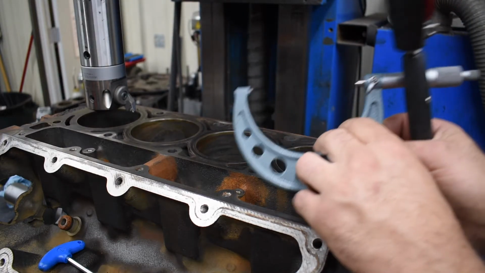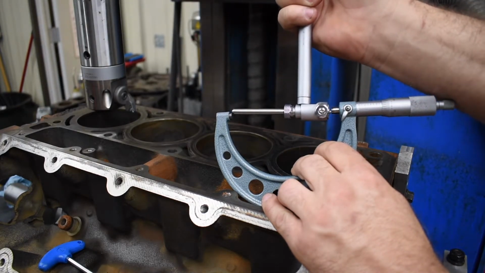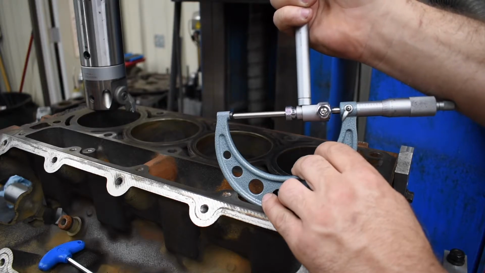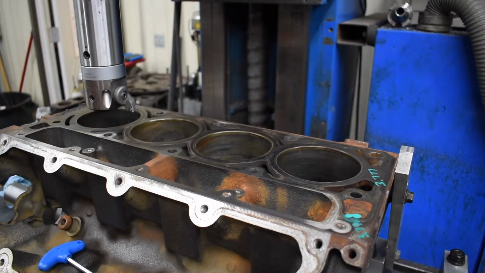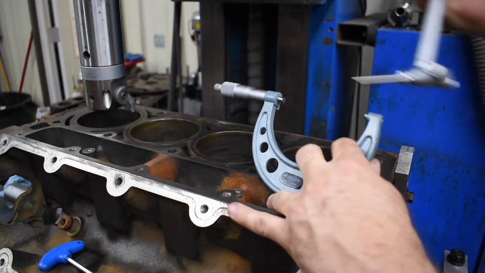So we've got our dial bore gauge. I'm going to put it in between the anvil. There we go, and I'm going to sweep it, and I'm looking up at the gauge. Okay. I've eyeballed about where it's at. I'm going to move the 0 around, and I'm going to set this to the diameter of the piston.